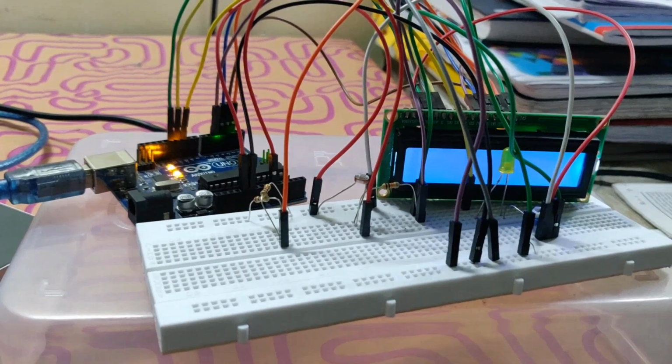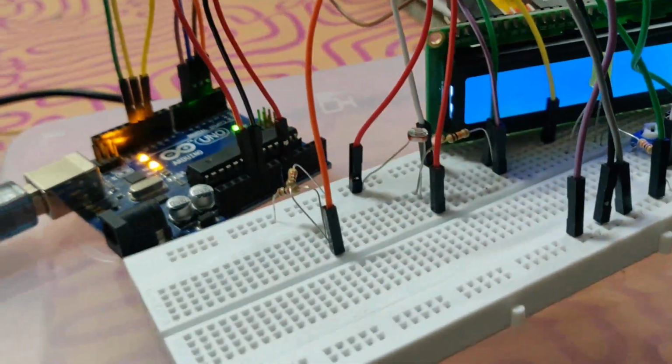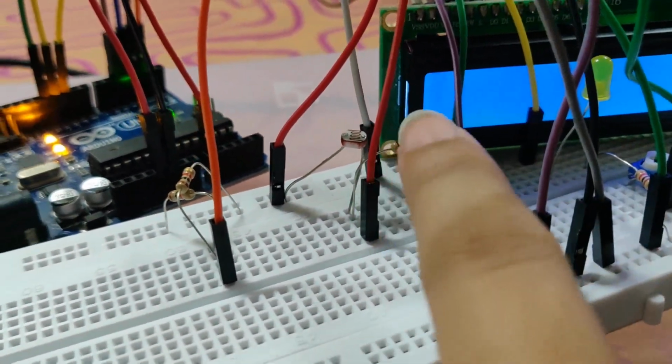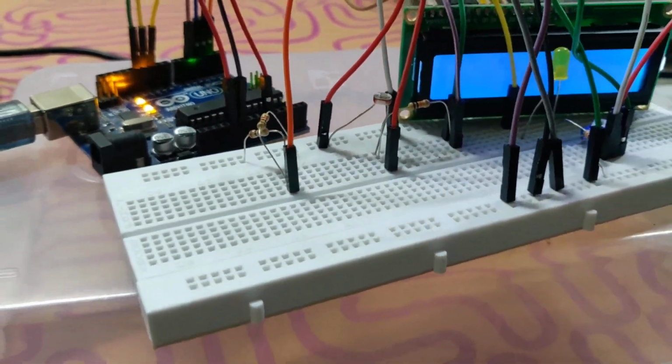Now as you can see here, this is the LDR and this is the resistor. They both are forming a voltage divider circuit.